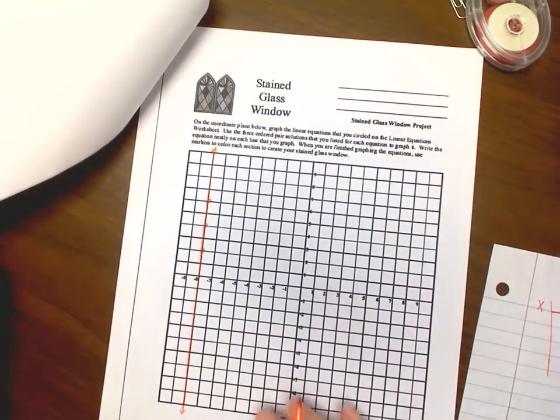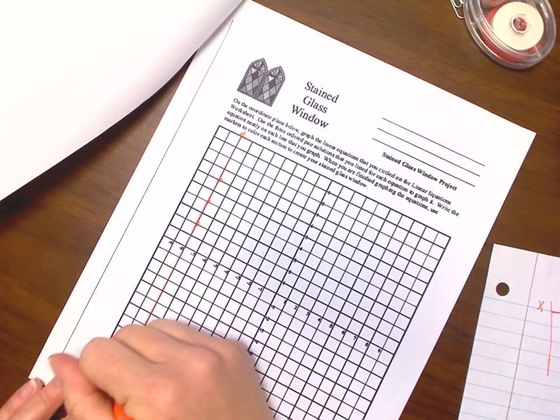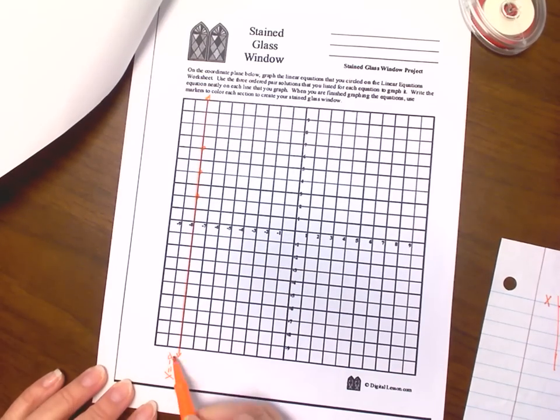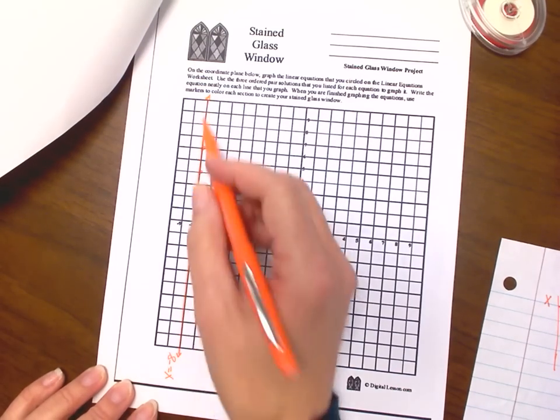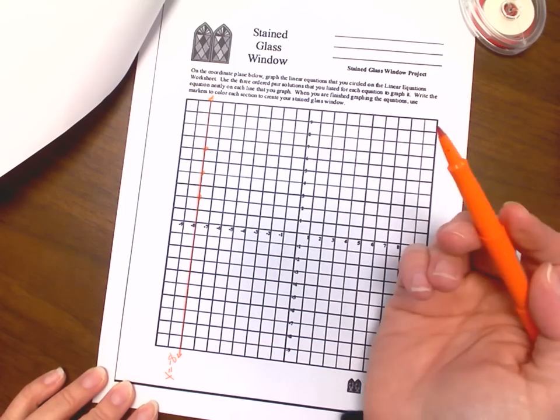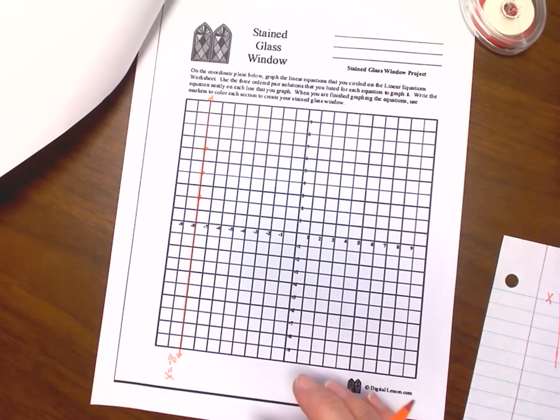And then I'm going to write my formula. Well, x equals -8. Okay? You have to write your equation on the line. You can write it inside here, but it may be hard to read once you color it in with marker. So I'm putting mine on the outside.